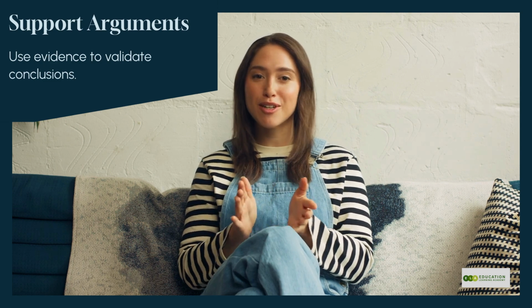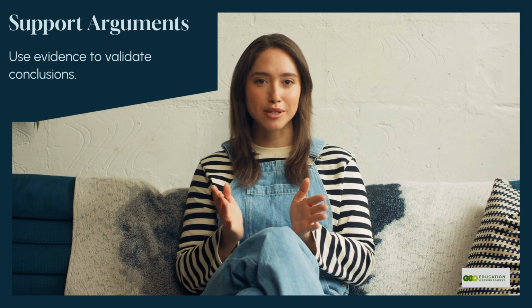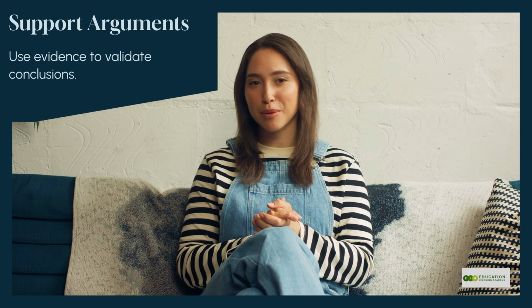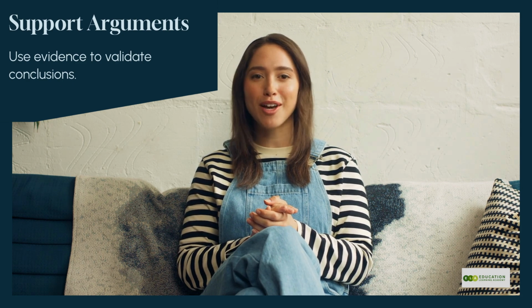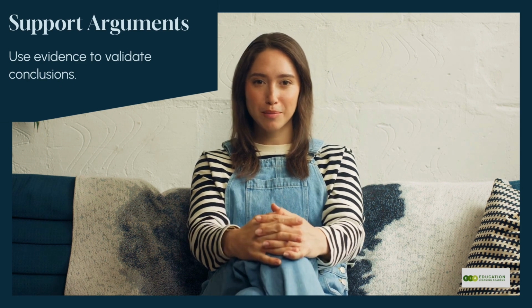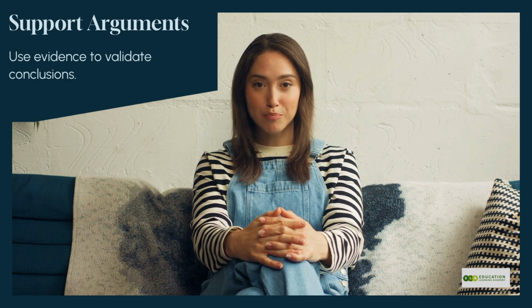Justify means supporting your arguments with evidence. It's crucial for validating your conclusions. It requires you to explain why something is right, reasonable, or valid. Justifying goes beyond describing or explaining. It asks for evidence, reasoning, or argument to back up your point.